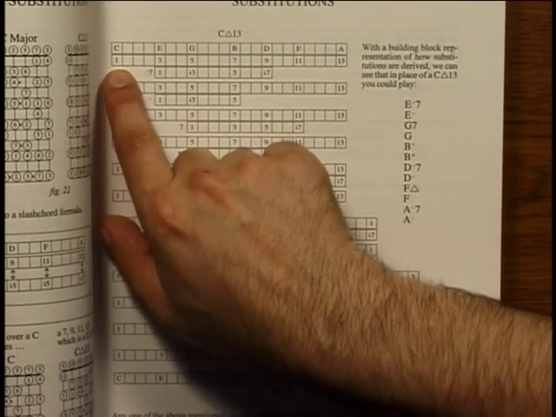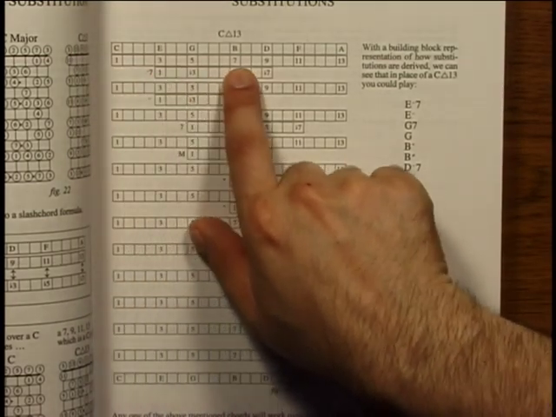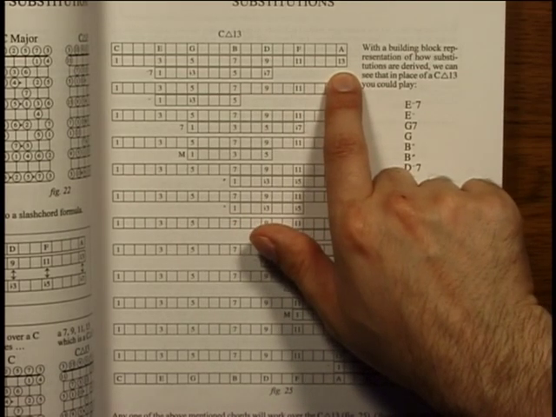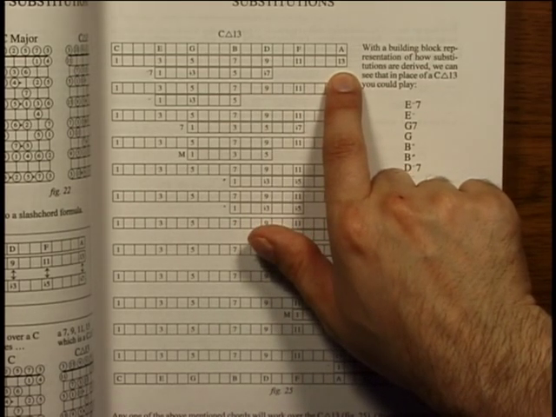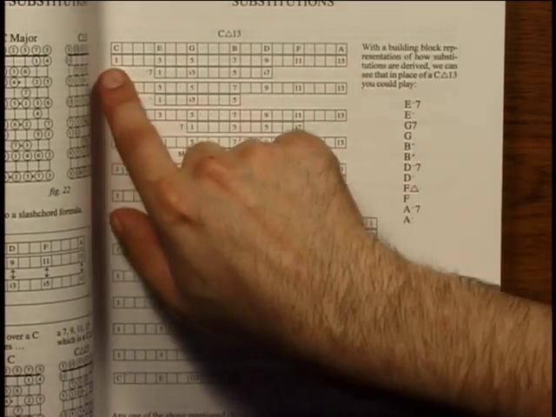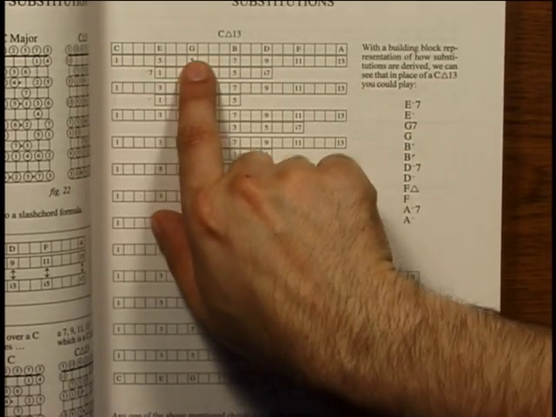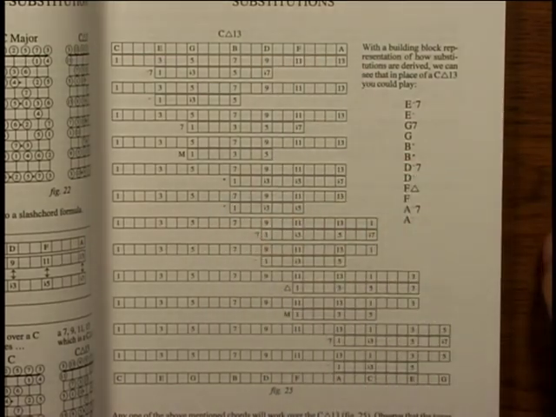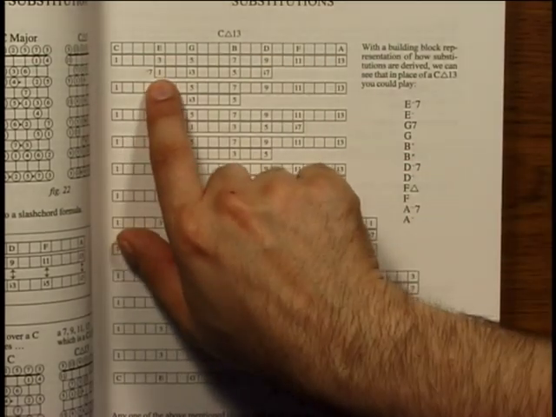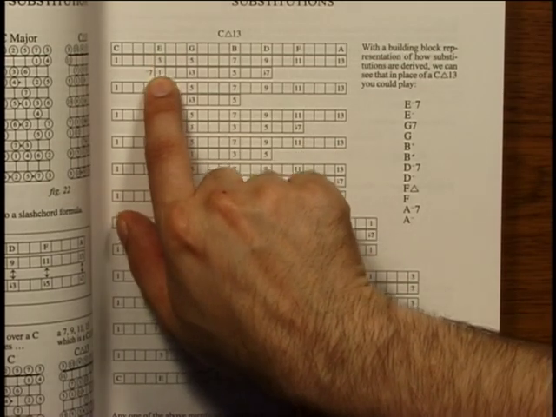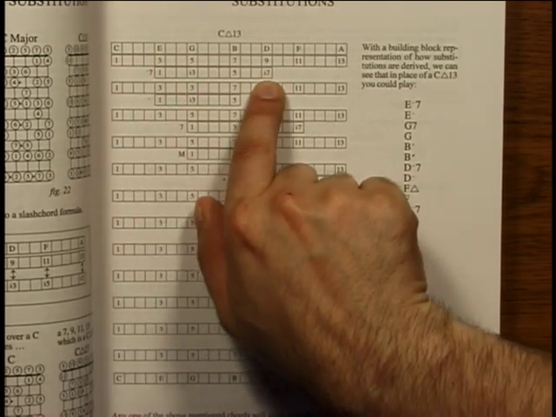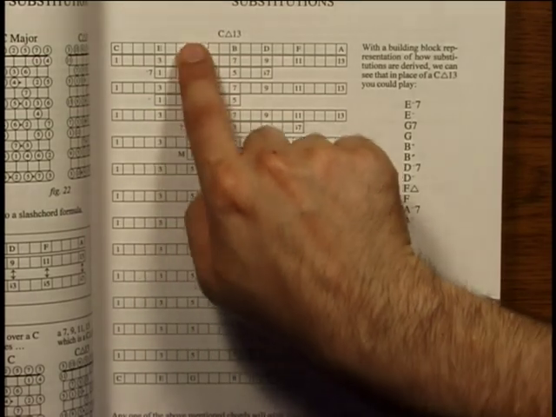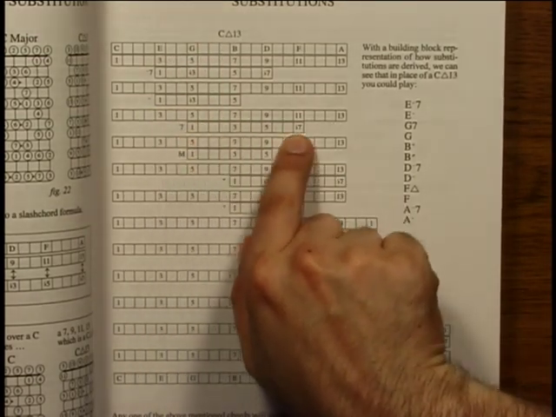We have the tones 1, 3, 5, 7, 9, 11, 13, which make up the major 13th chord. In C, those are the notes C, E, G, B, D, F, A. The first one you see is an E minor 7th. The next one is an E minor. The next is a G 7th.